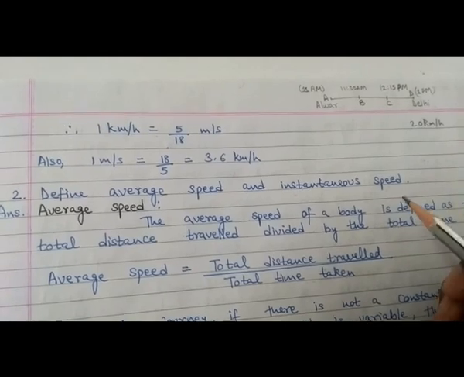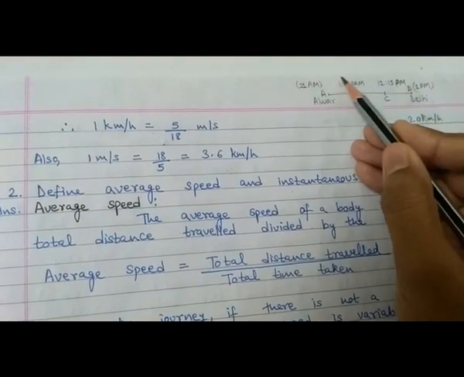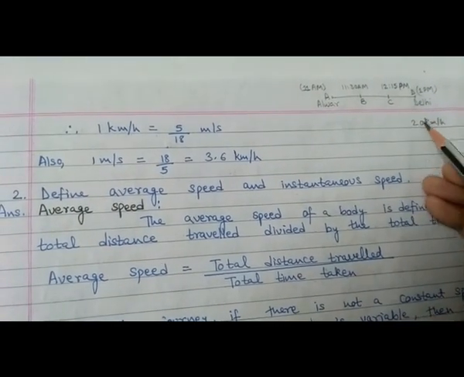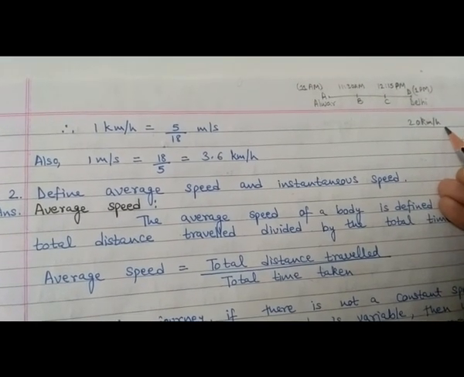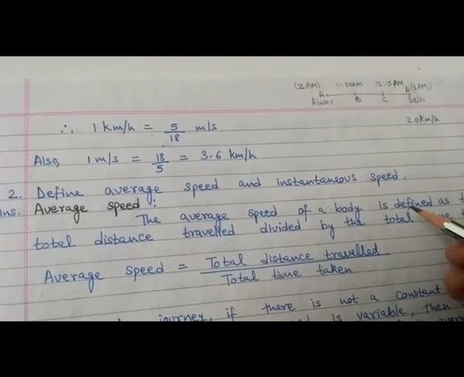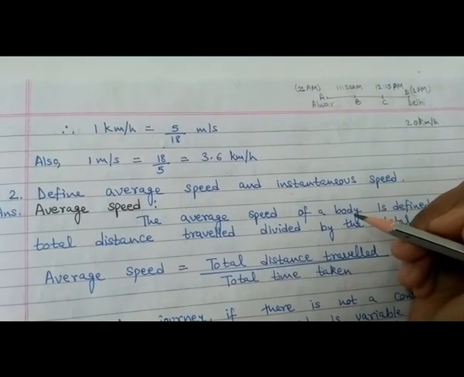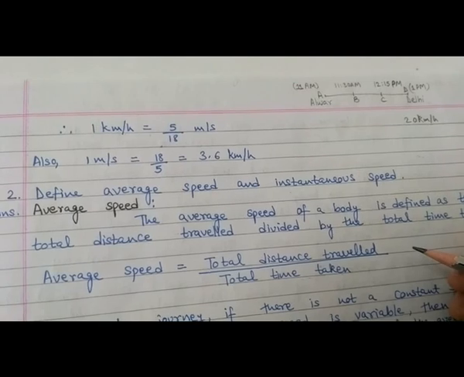Now, if somebody asks me what was my speed at 11:30 a.m., since I have kept maintaining my speed uniformly at 20 kilometer per hour, my speed at 11:30 a.m. was also 20 kilometer per hour.